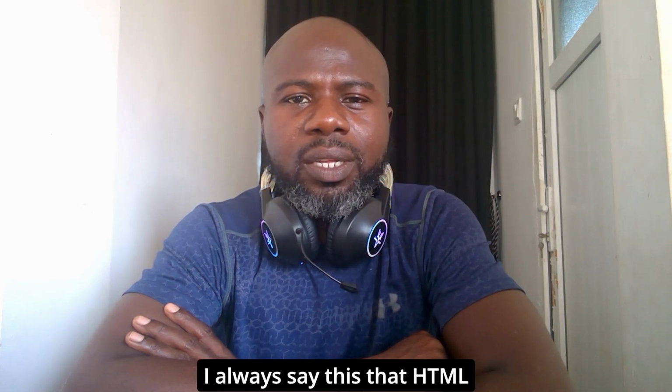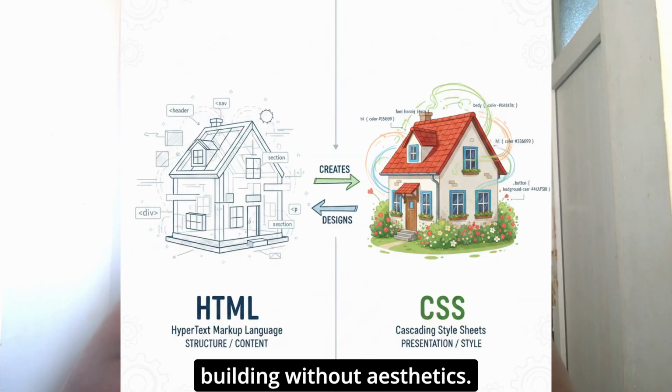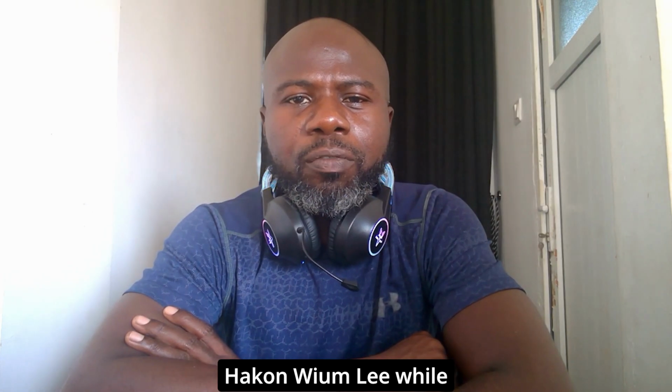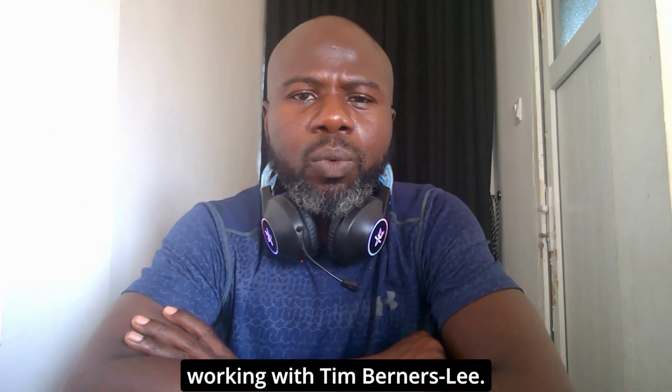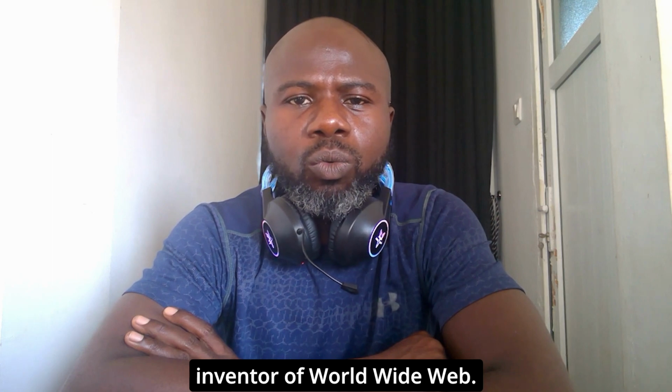I always say this: HTML is just like having a building without aesthetics, without plastering, without paint, without beautification and all, right? But what CSS does is that CSS brings aesthetics, CSS brings responsiveness to our web pages. It was first introduced in 1994 by Hakon Wium Lie while working with Tim Berners-Lee. Tim Berners-Lee was the inventor of the World Wide Web.